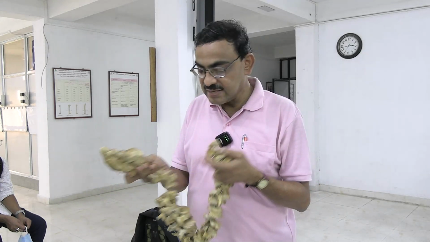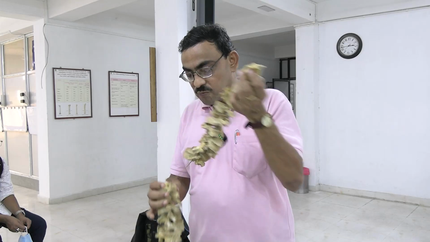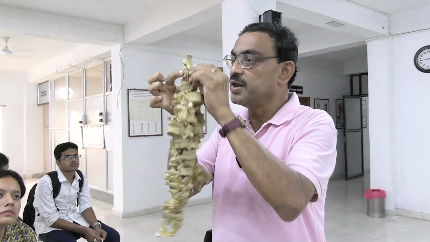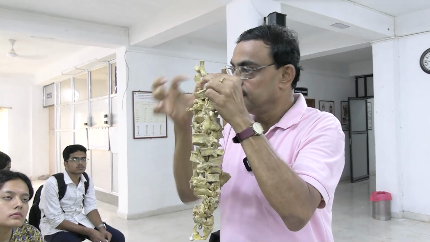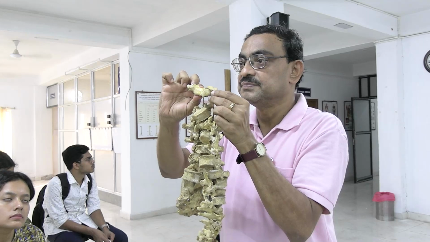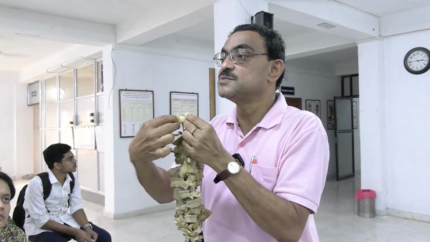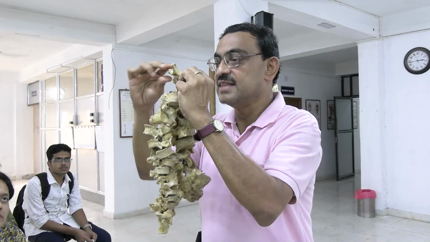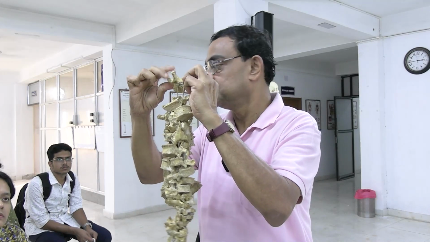And this vertebra has got several parts. One is the body. This is the body of the vertebra. This is the spinous process, and these are the transverse processes.